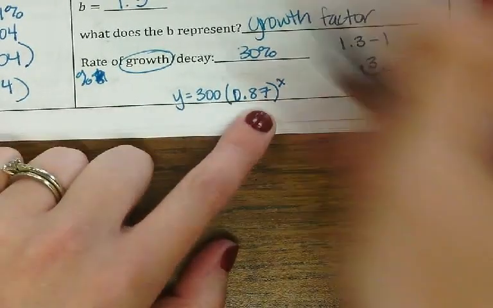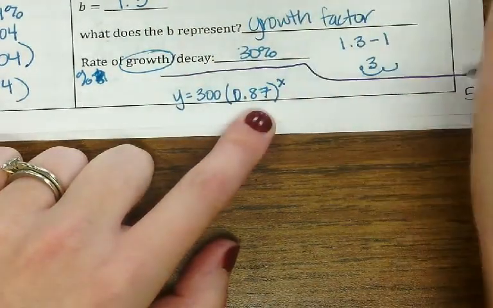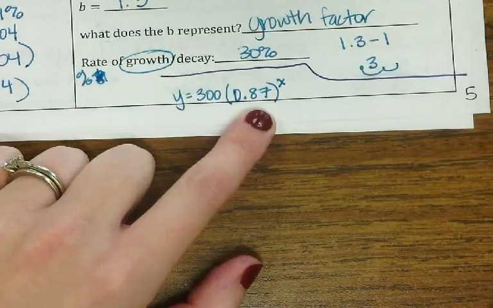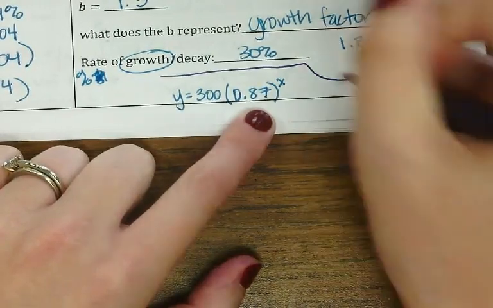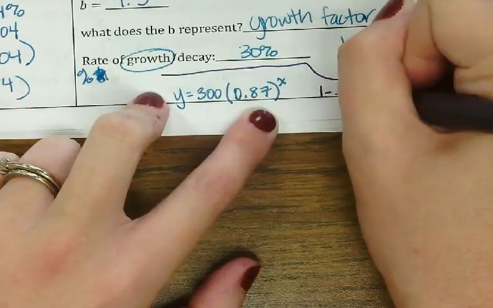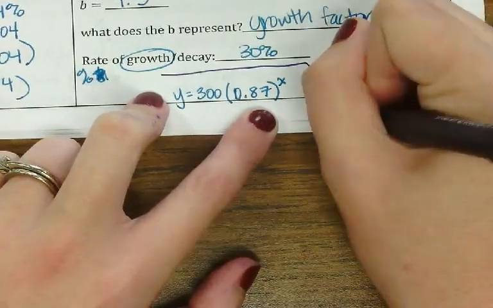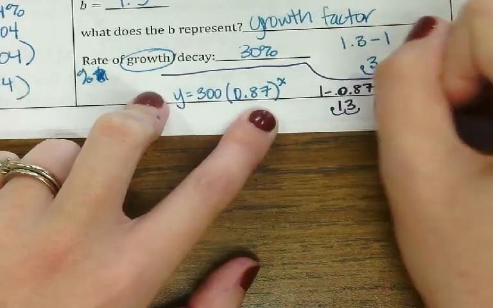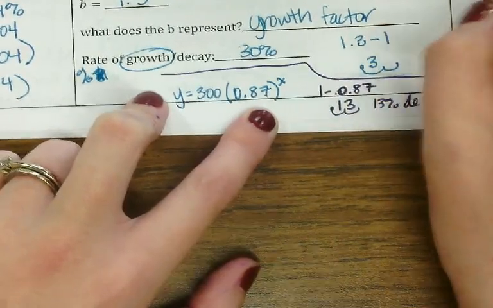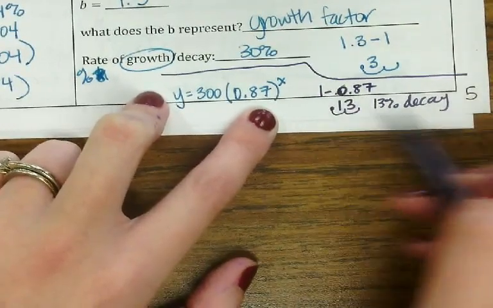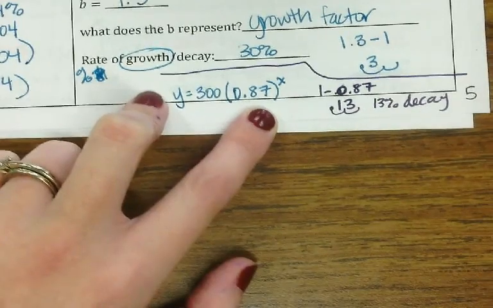So if I was doing one like this, and I asked what is the rate of decay, then I would say 1 minus 0.87, and I would get 0.13. So that would be a 13% decay. So after you subtract it, Haley, then you move your decimal. Okay?